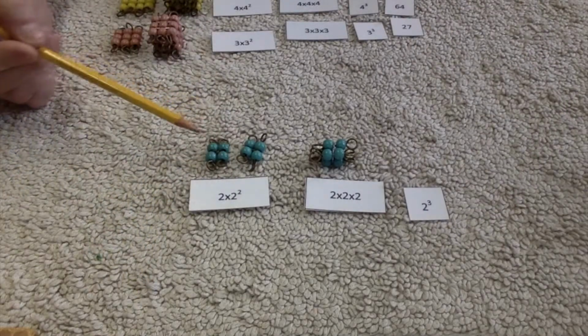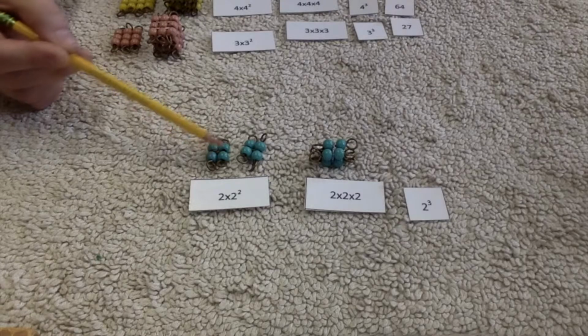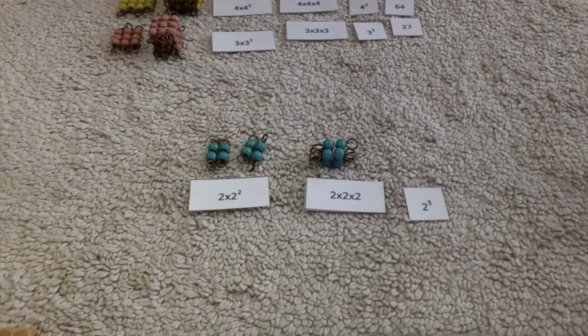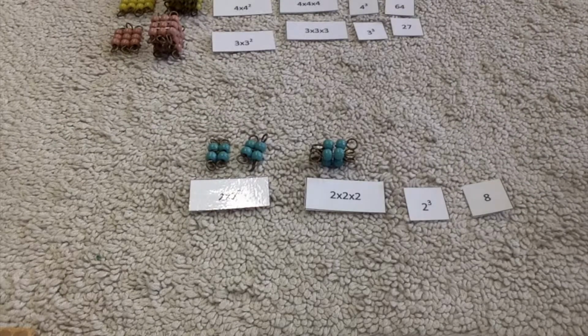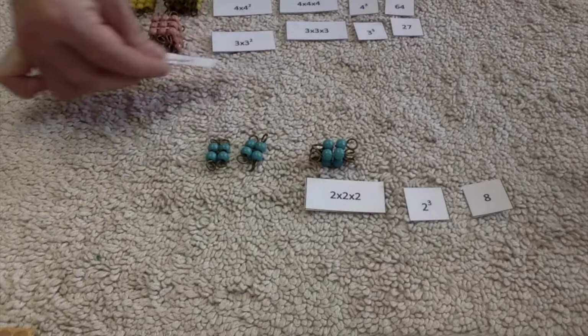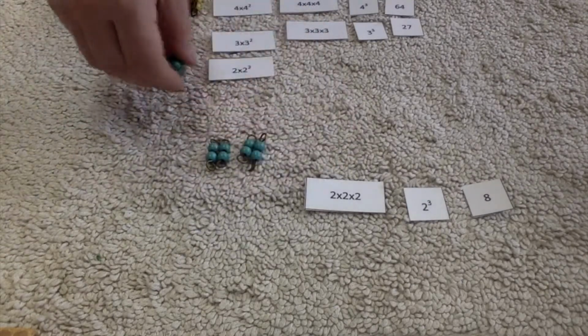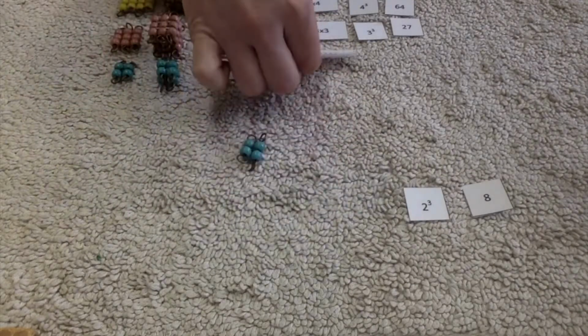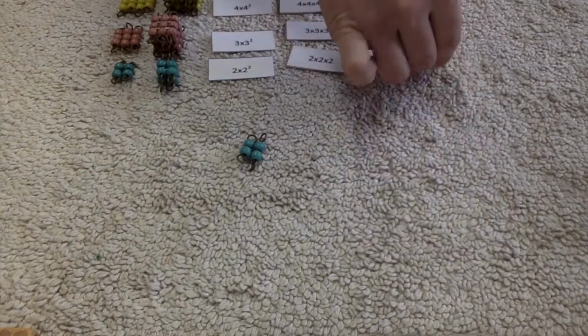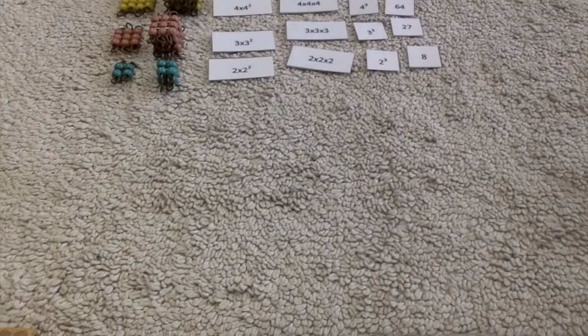Now let's see. The square of 2 is 4. 2 times 2 is 4. And then 4 times 2 is 8. There we go. So I'm going to move our little pieces up here. Guess which one we're going to do now? We're going to do the teeny tiniest little baby of them all.